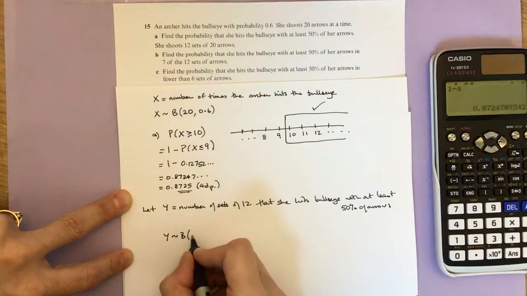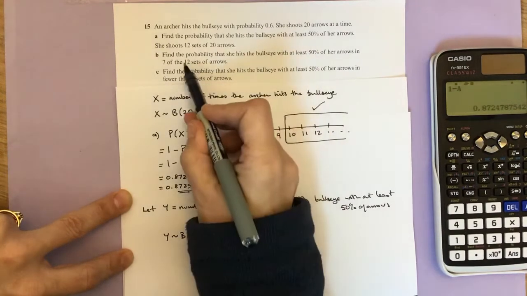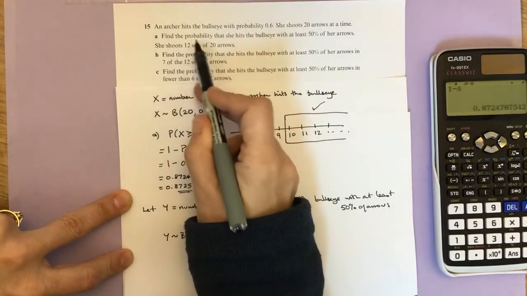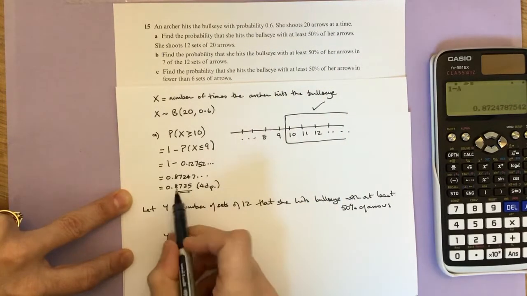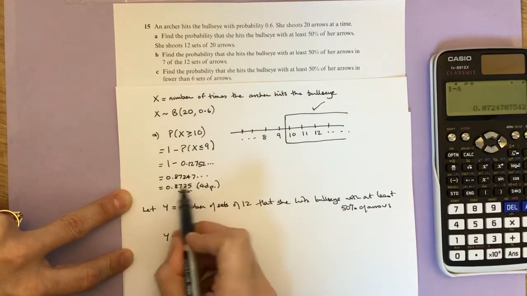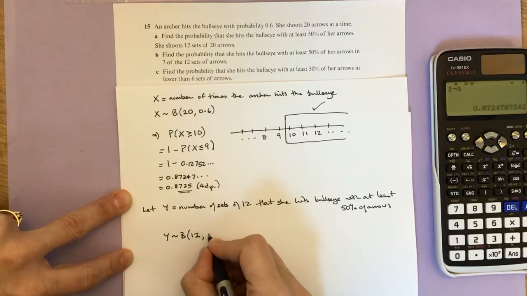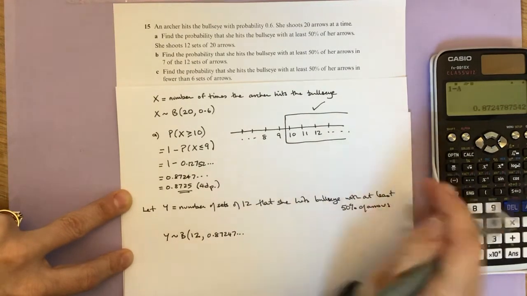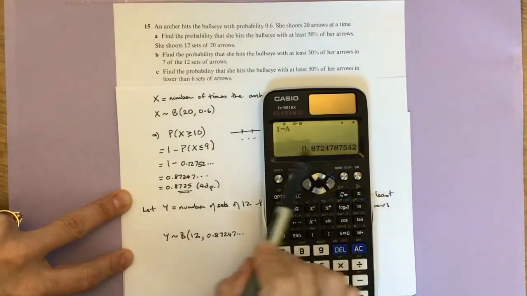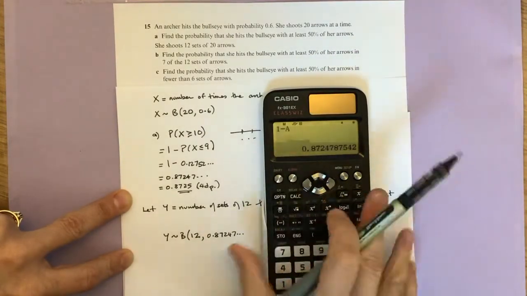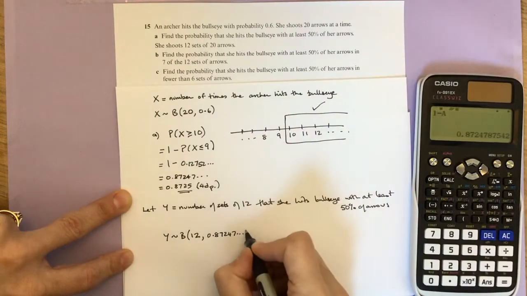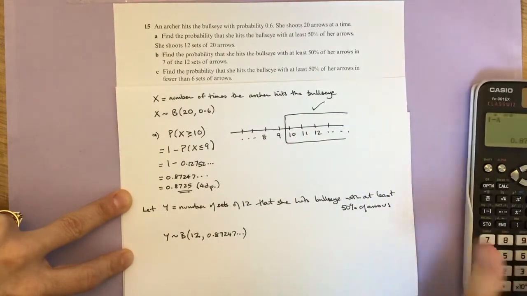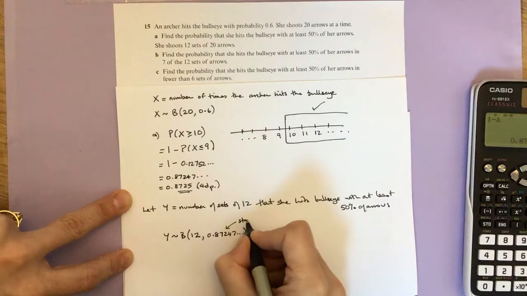So binomially distributed, she's doing 12 sets of this, so 12 trials, and the probability of success now is this, because this is the probability of hitting the target, sorry, hitting the bullseye, at least 50% of the times. So this is my probability of success that goes in here. And luckily I've got that stored as A in my calculator, so I won't need to keep typing that in. I can just use A. Okay, so let's keep going with this. I'm just going to remind myself I've stored that to A.